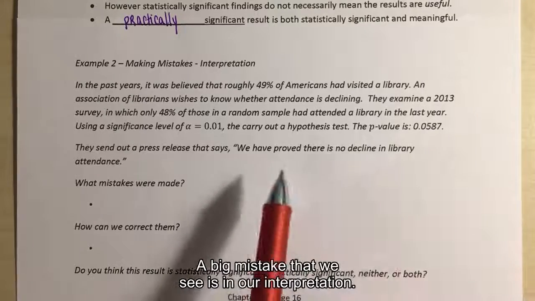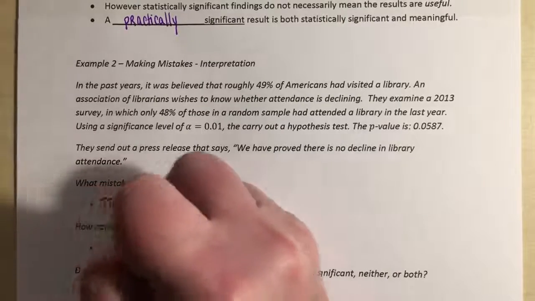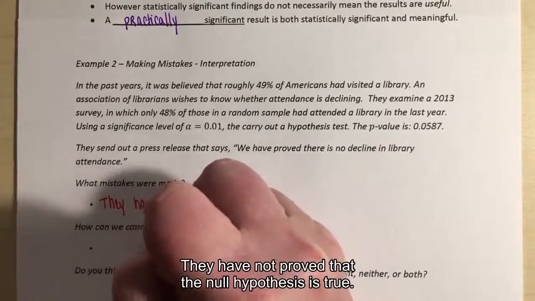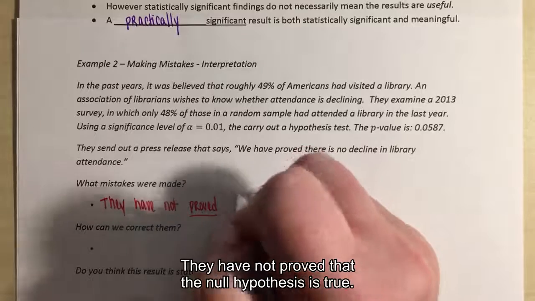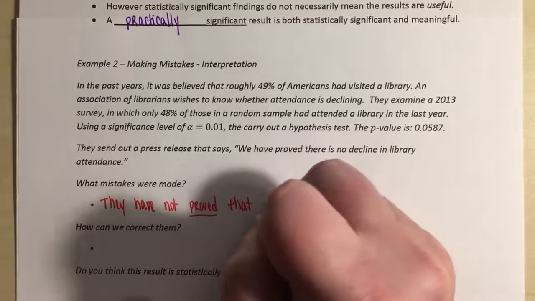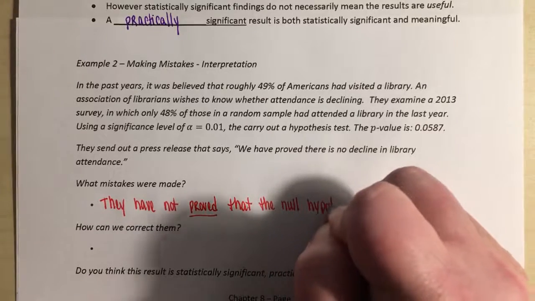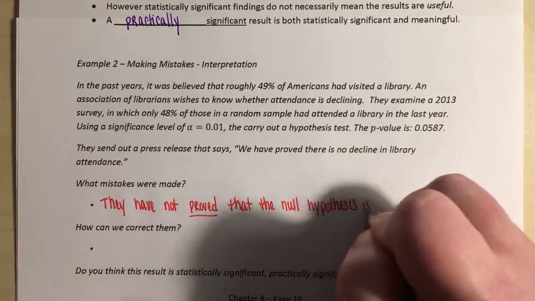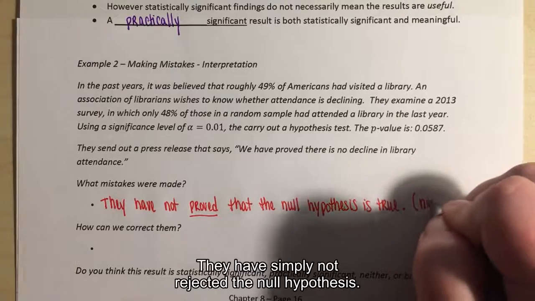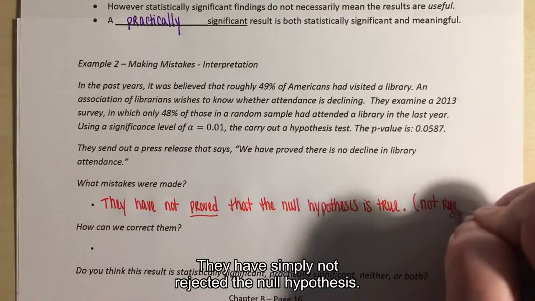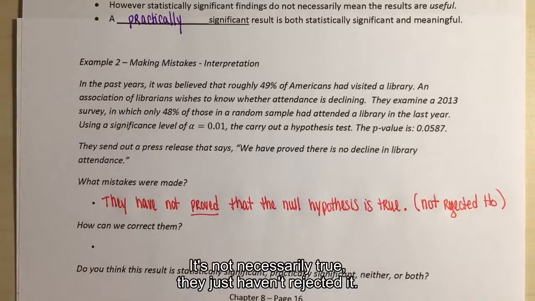Our big mistake that we see is in our interpretation. We don't like using words like proved. So they have not proved that the null hypothesis is true. They have simply not rejected the null hypothesis. So it's not necessarily true, they just haven't rejected it.